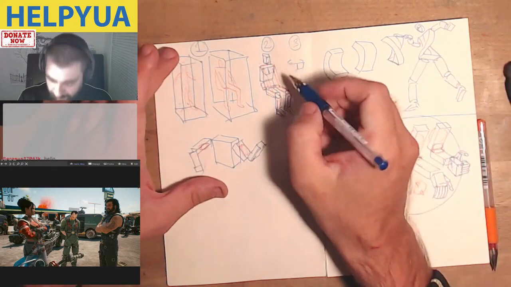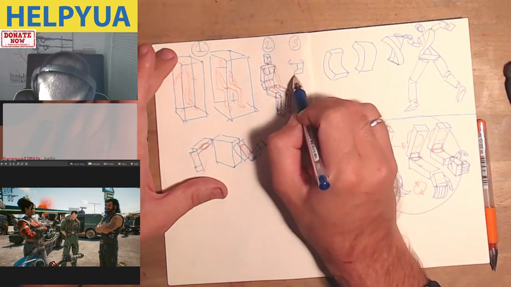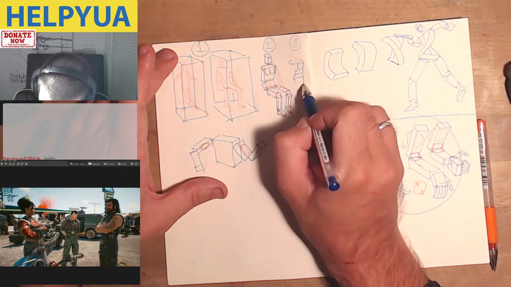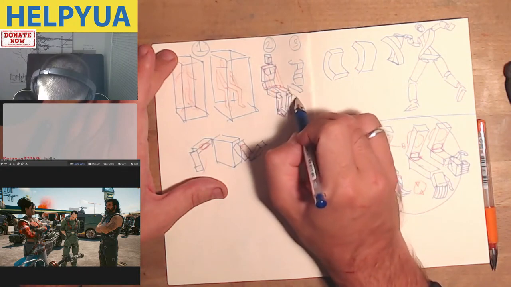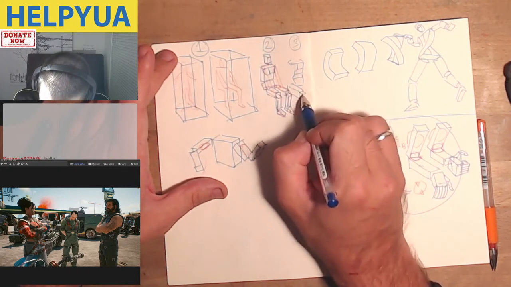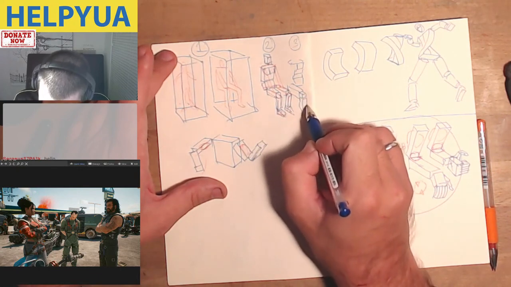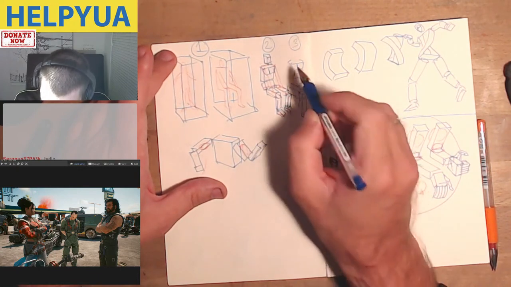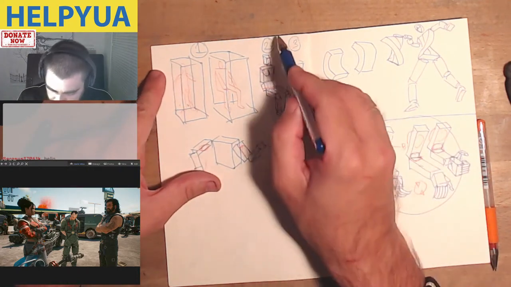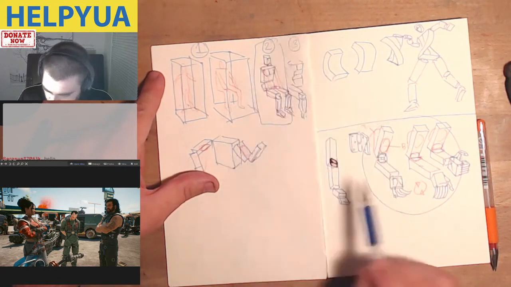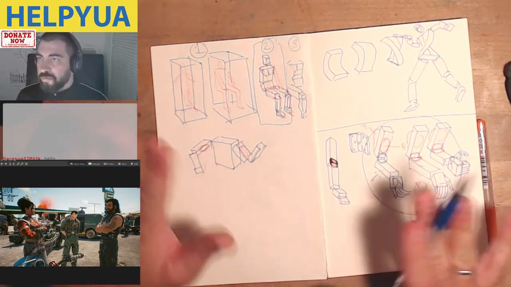Okay, wait a second. So let's say here we have, so the leg will no longer be just a box, it will be many volumes there, right? And my point is, on stage 2 we don't need to think about pronation, supination.